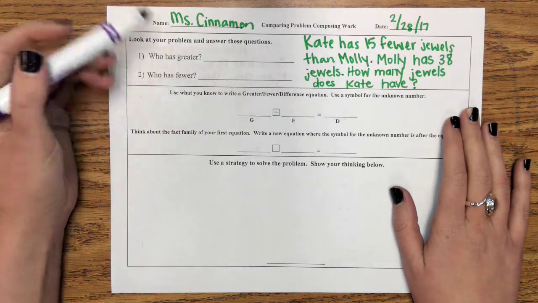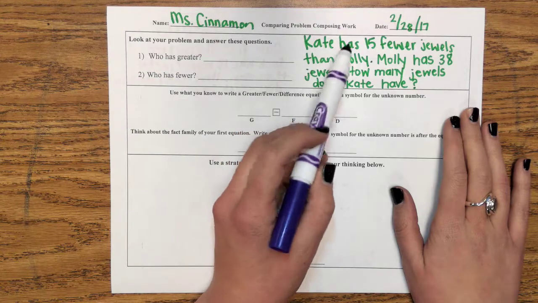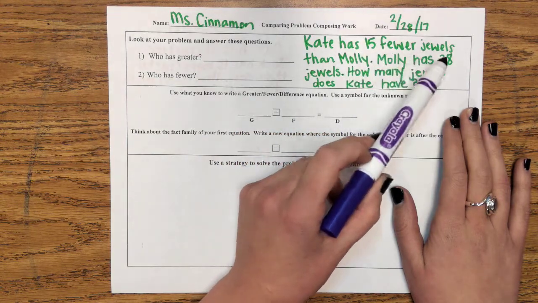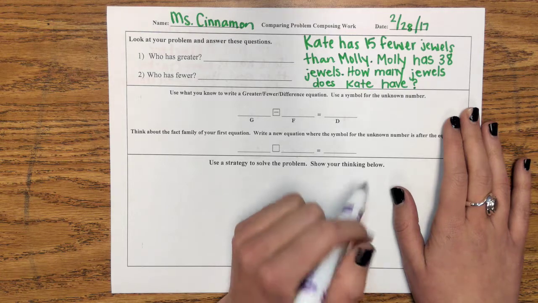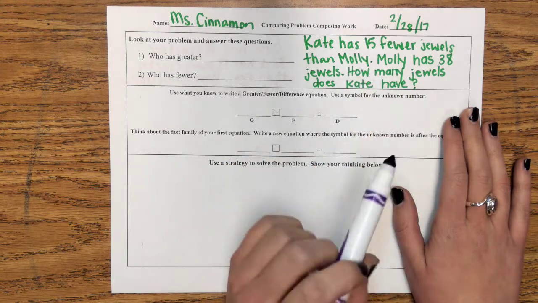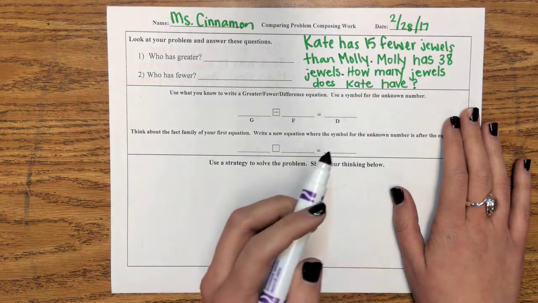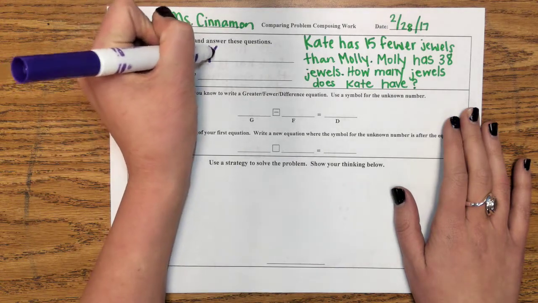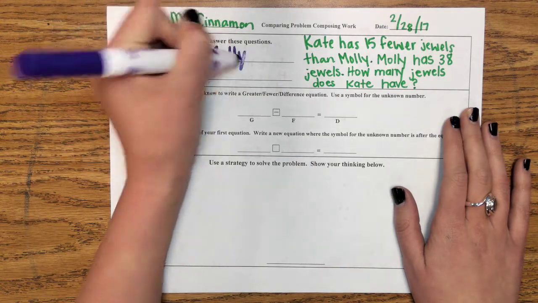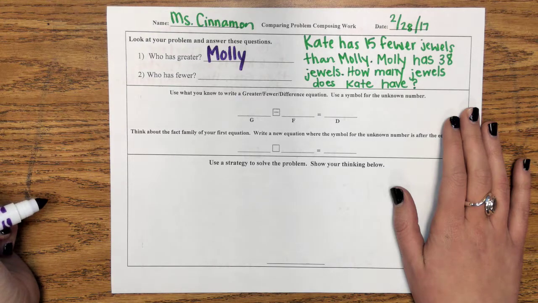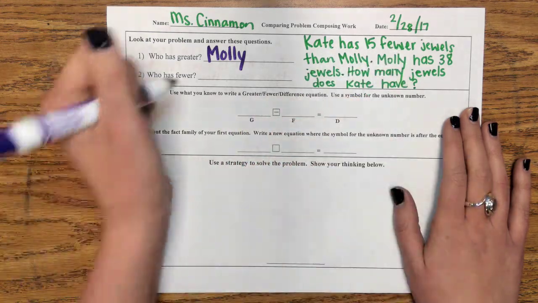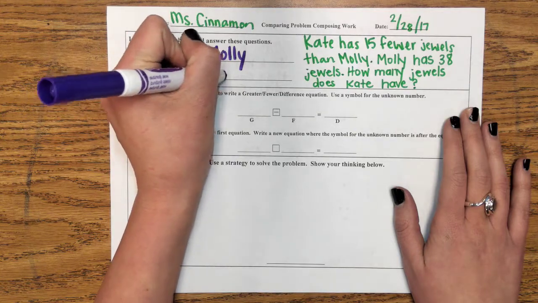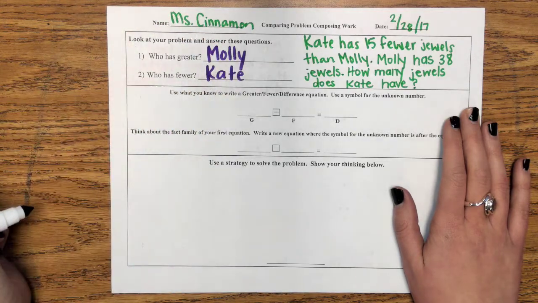Who has greater? Well, if Kate has 15 fewer joules than Molly, I know Kate's not the one who has the greater number of joules. Molly is, because Kate has a fewer number of joules than Molly. So Molly would be my answer to this question. Who has fewer? Kate has 15 fewer joules than Molly. So I know Kate is the one with the fewer number of joules.